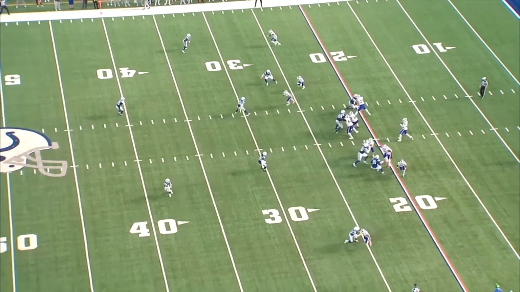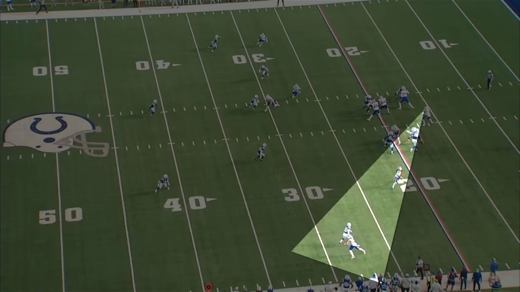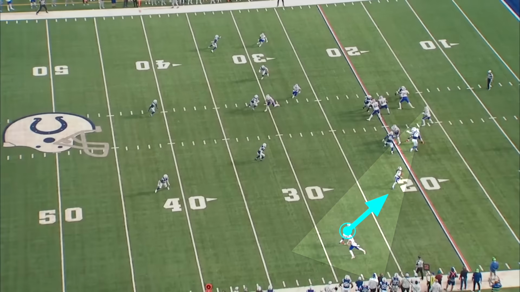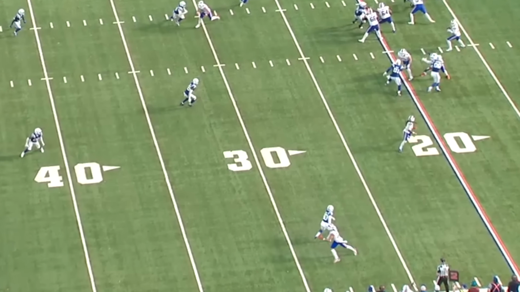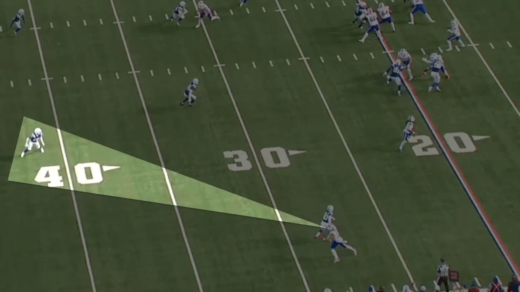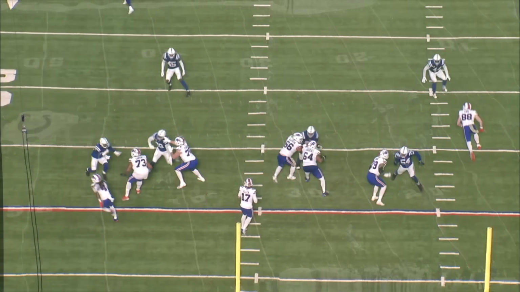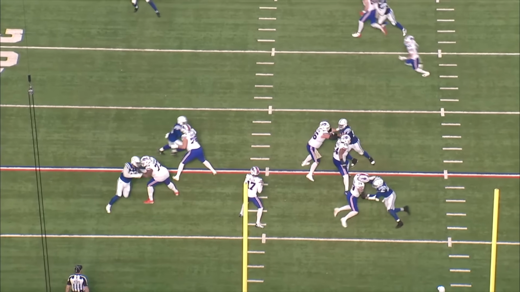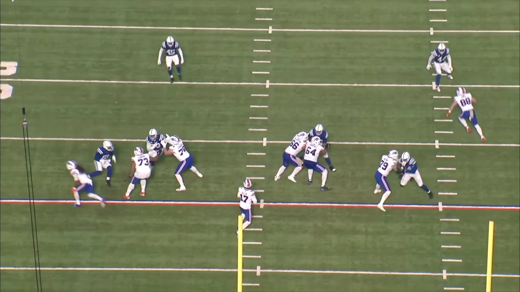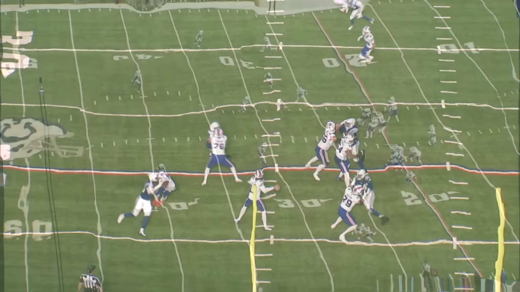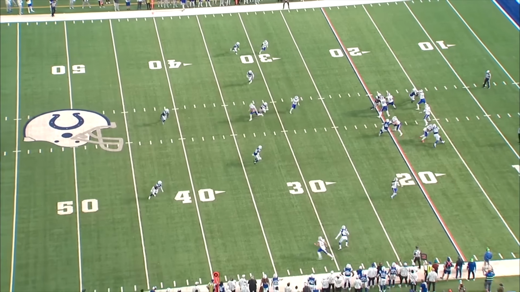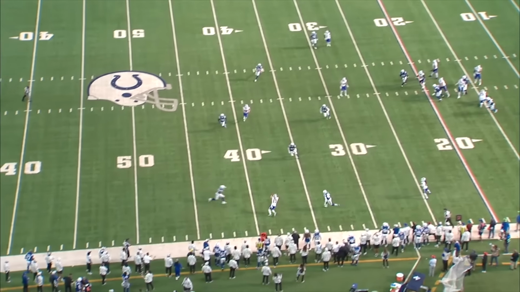Allen is reading this cloud corner. If that corner traps on the diagonal route by Cook, Allen will have the shot to Hollins down the field. Allen and Hollins are on the same page. Look at Hollins eye that deep half safety as soon as he clears the corner. And Josh does a great job of making that corner flat-footed and hold on the route to Cook with the ever so slightest shoulder fake or pump fake to hold that corner just enough so that he could hit Hollins in the honey hole for the 16-yard gain.